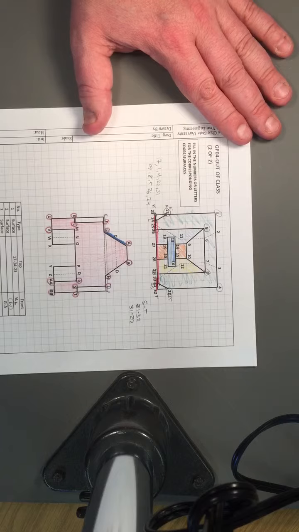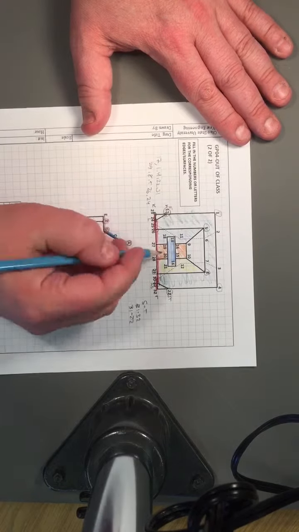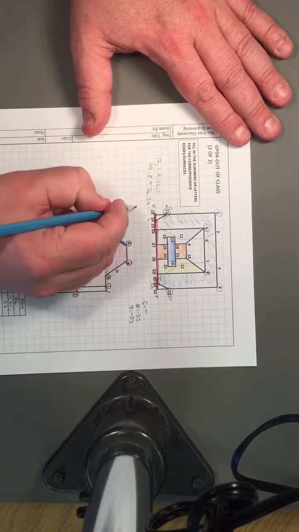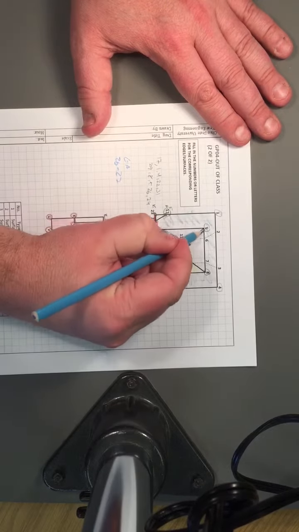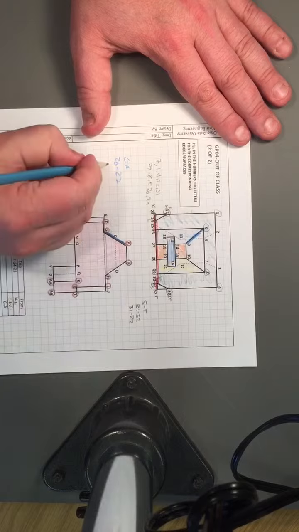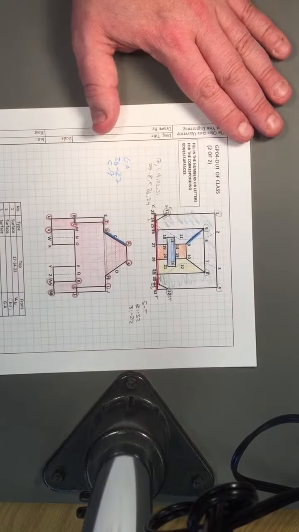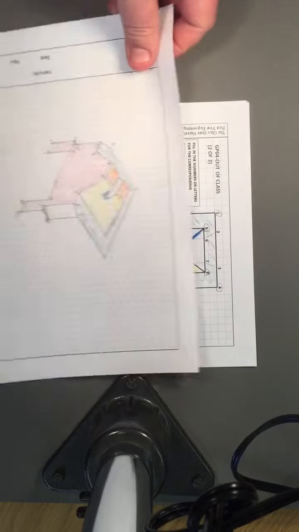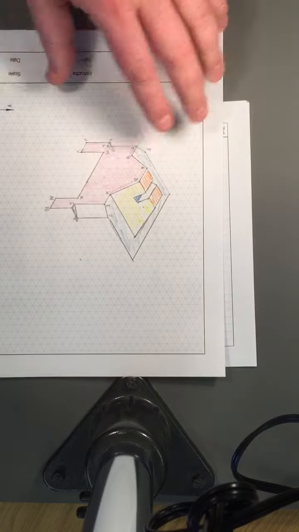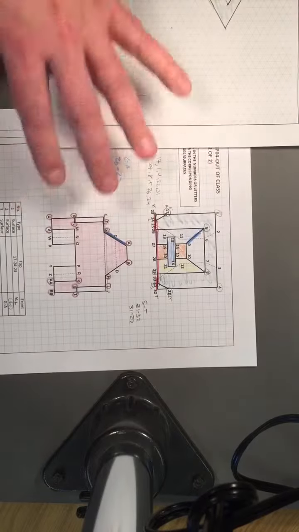So if we're just using it as an edge, we can pick G to A to be 26 to 27. Or from the back here, that would be the same edge, 5 to 9, that we would see there. So these are some of the ways. I think if you start drawing an isometric to help visualize things, it makes some of these a little bit easier to do.